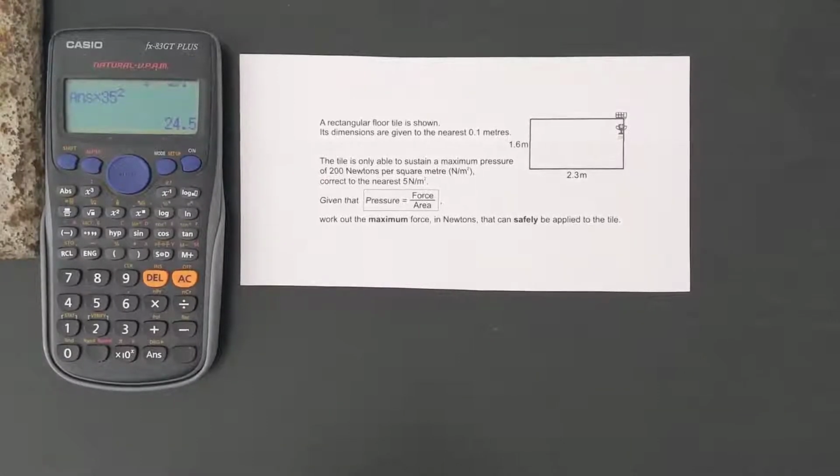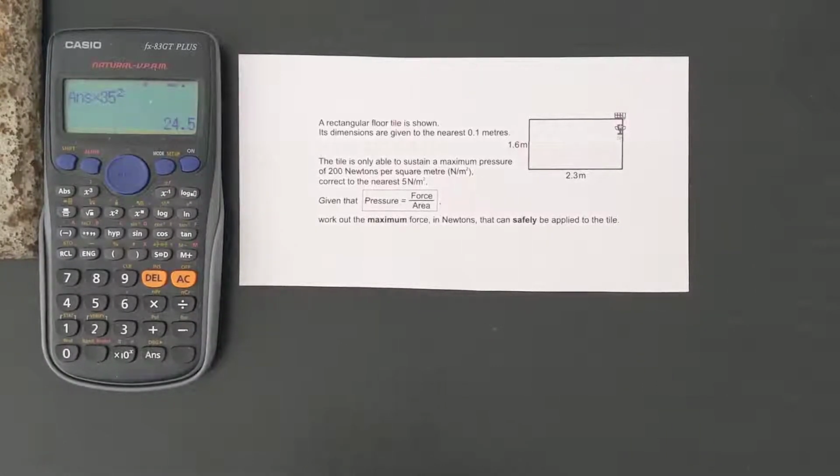And on to the final set of 3 questions. I know that this particular question caused a number of issues. A rectangular floor tile is shown. Its dimensions are given to the nearest 0.1 metres. The tile is only able to sustain a maximum pressure of 200 newtons per square metre, correct to the nearest 5 newtons per metre squared.